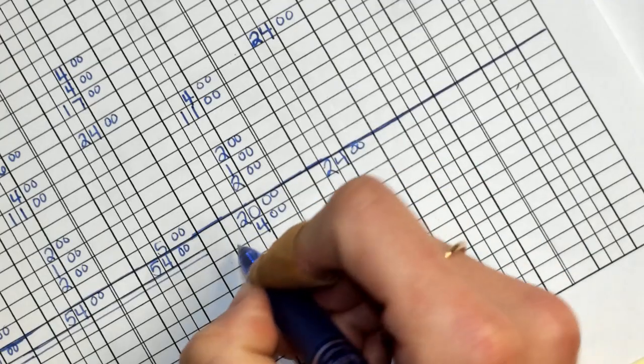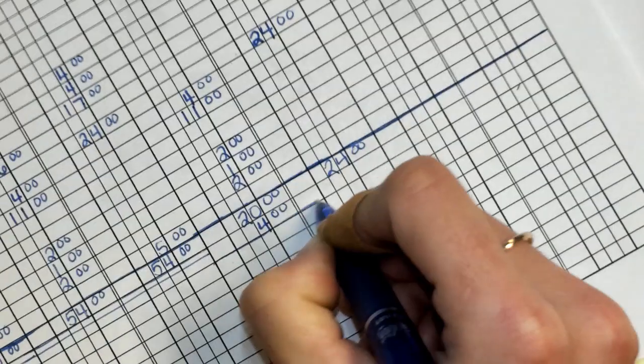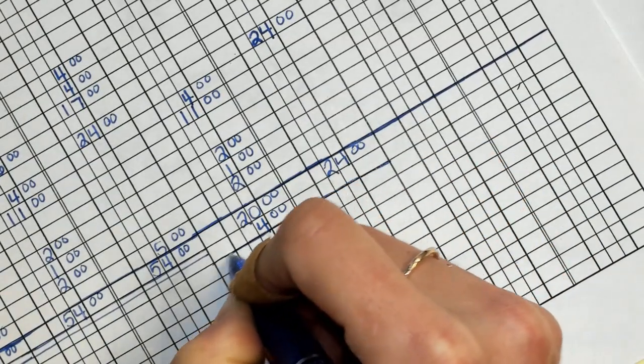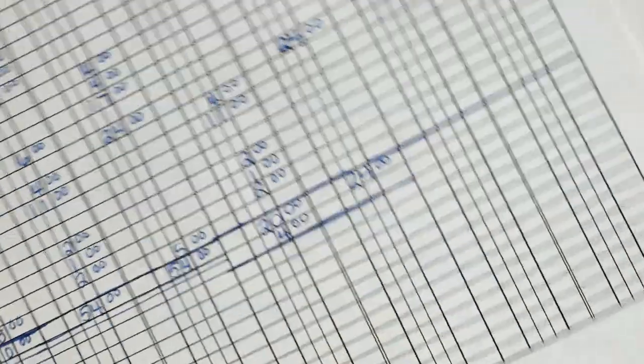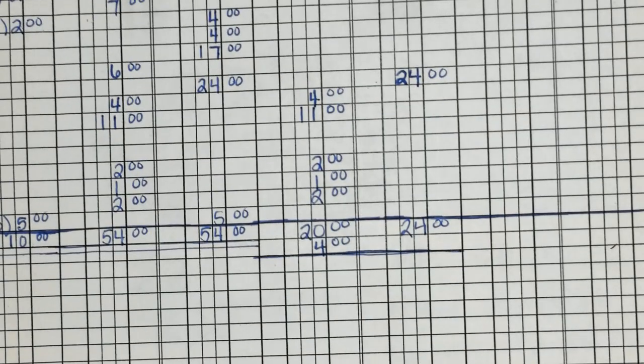Now we're going to draw another line underneath so you guys can follow along at this point. Draw a line here because we're going to total these up again to balance them out.